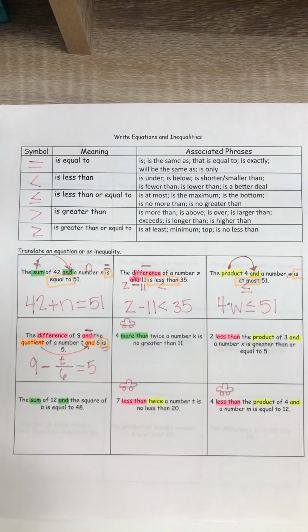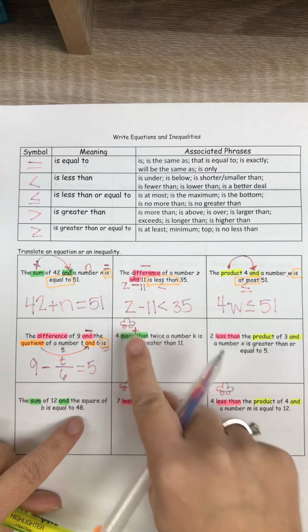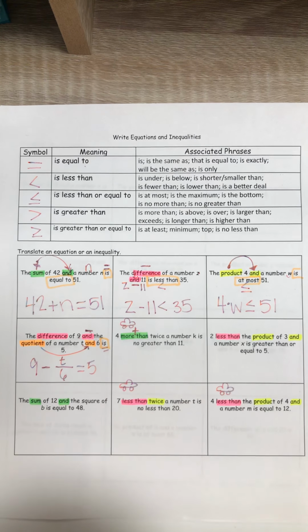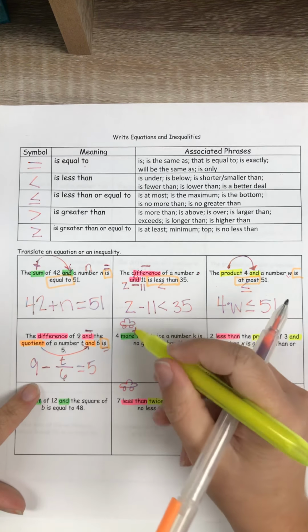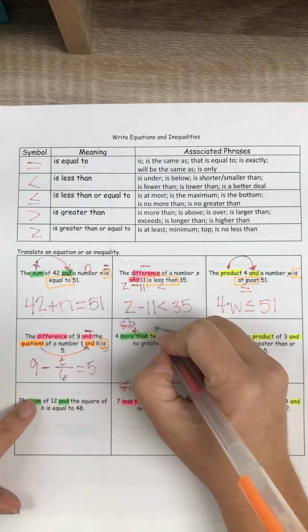Okay, so the next one, for more than. If you recall from yesterday's lesson, more than means to add, but it's a turn it around phrase. So we're going to actually write it kind of backwards. Twice means to multiply, and you're going to multiply by a specific number, and that number is 2.